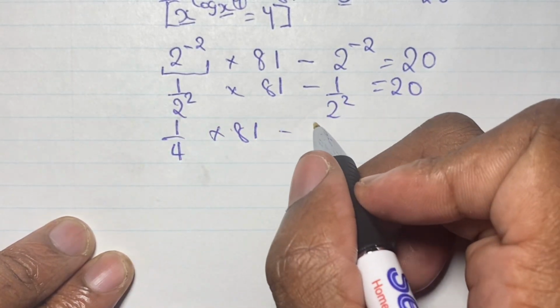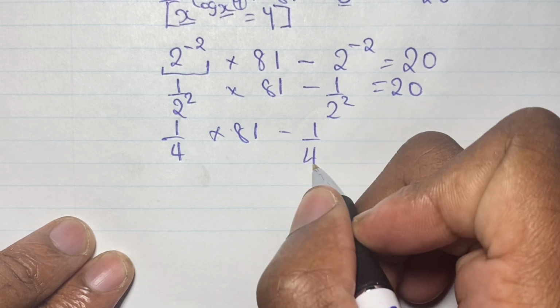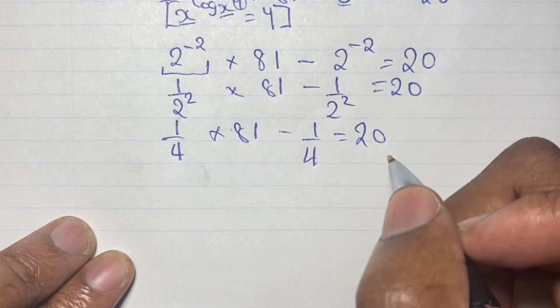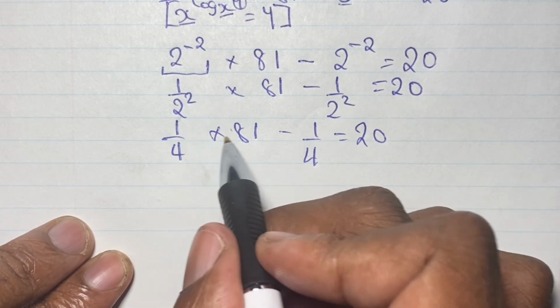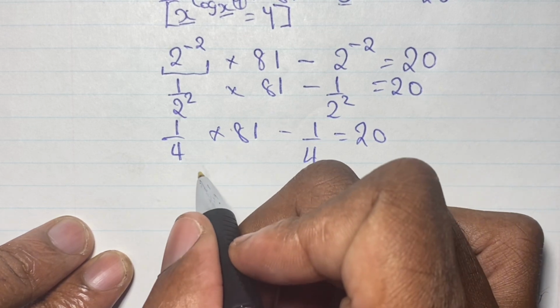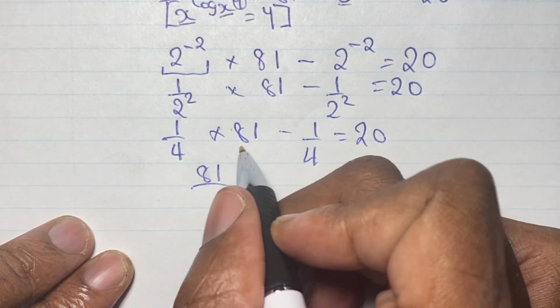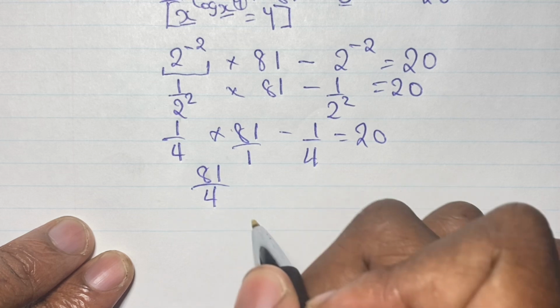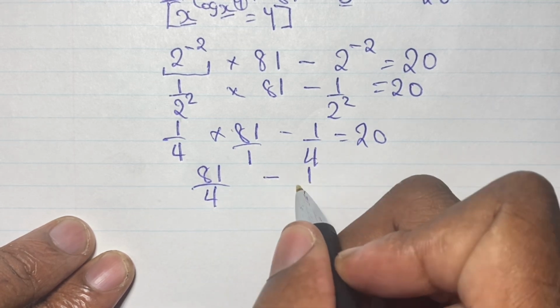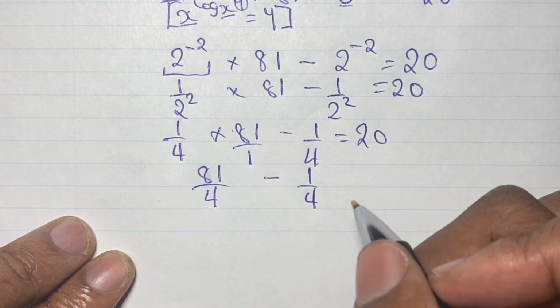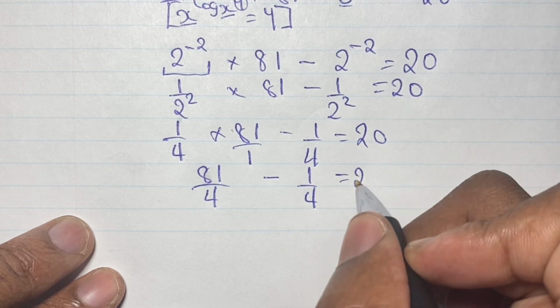Then we have that times 81 minus 1 over 4 is equal to 20. And now we can multiply across, so we say 1 times 81 is 81, and that's going to be 81 over 4. So we have 81 over 4 minus 1 over 4. And of course that's all equal to 20.